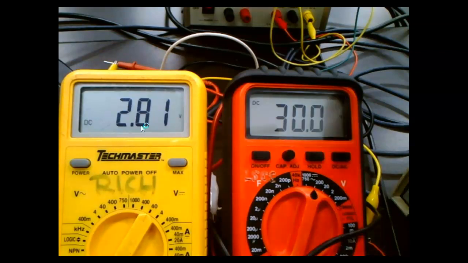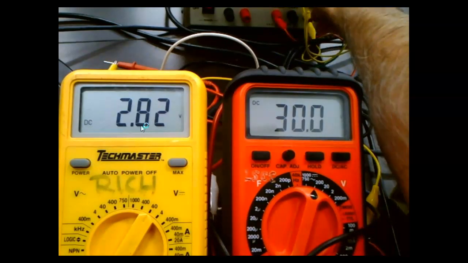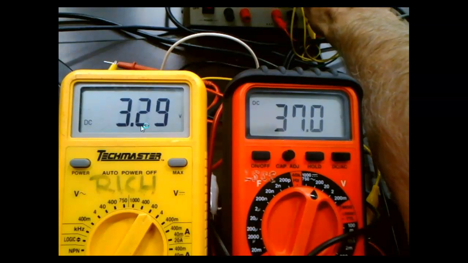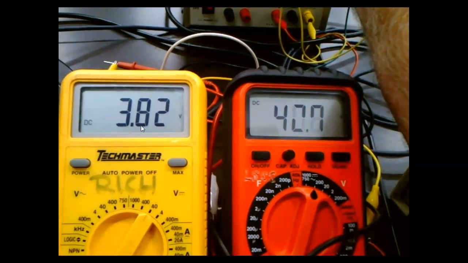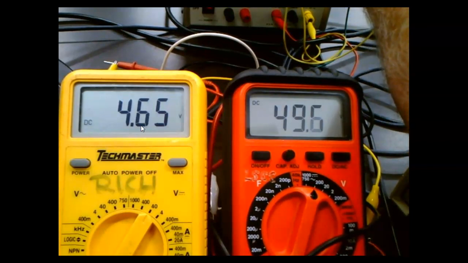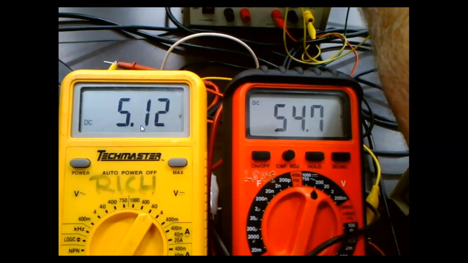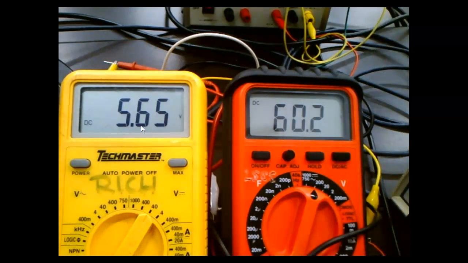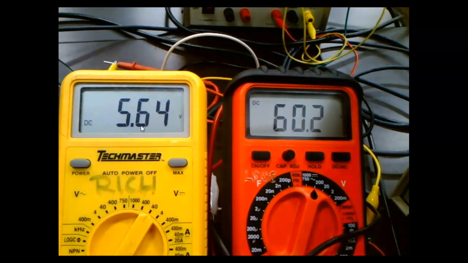Then what we're going to do next, we're going to go to 60 volts across the diode. So with 60 volts across the diode, we got 5.7 volts across the resistor. Okay. Now we're going to go up to 120 volts.